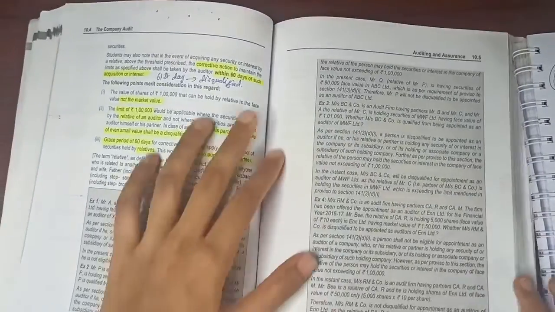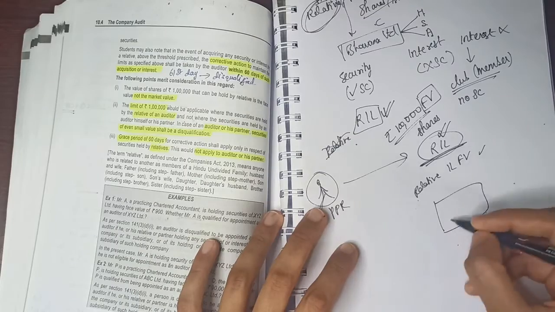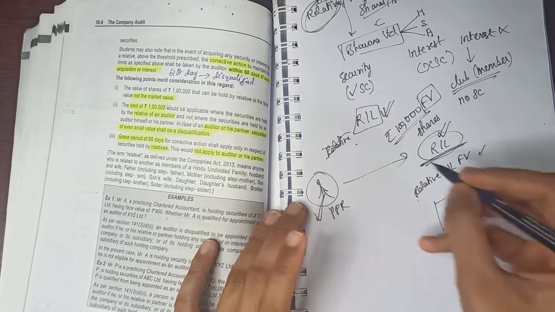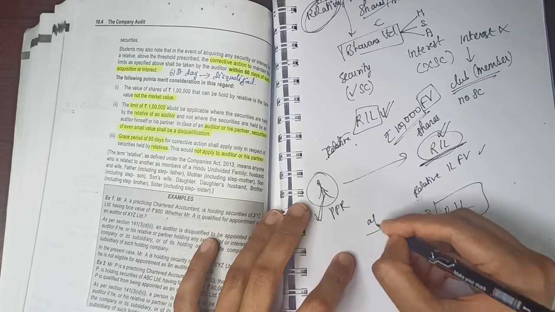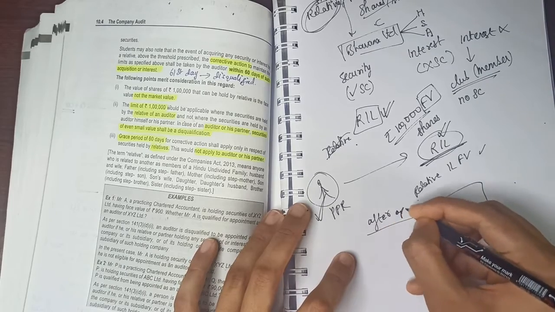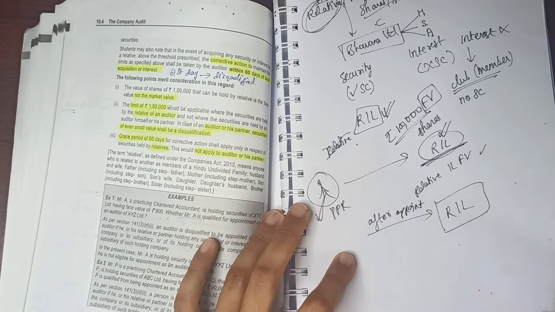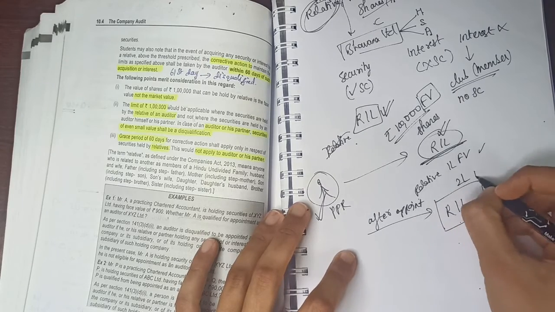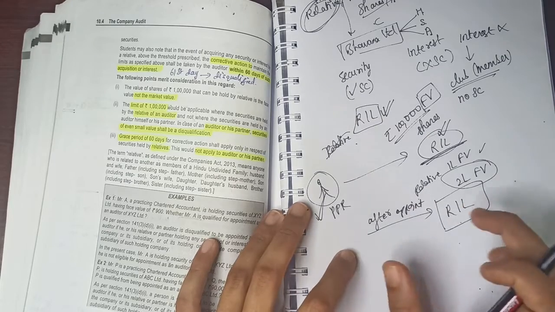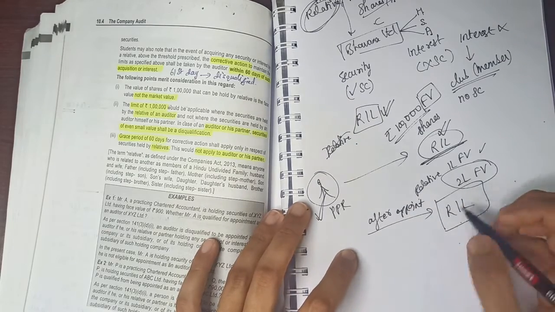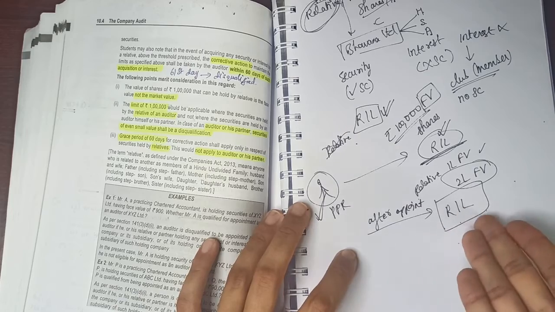Here what they have said is, until I was appointed, there was no shareholding by the relative in the company. But after my appointment, the relative bought 2 lakh rupees face value share in Reliance Industries. So what the act says here is that in such a case you will definitely be disqualified.